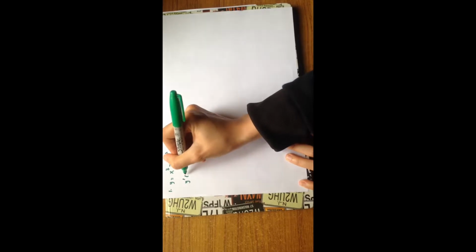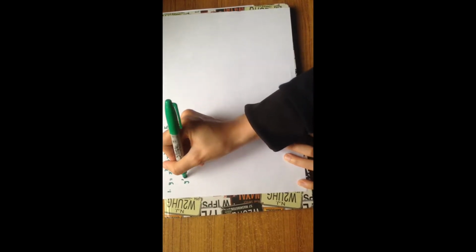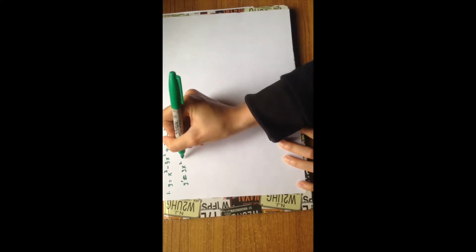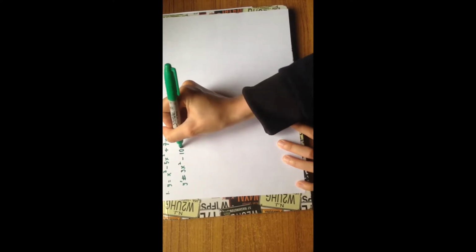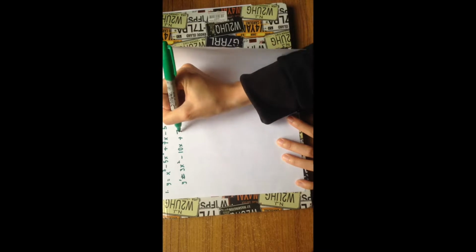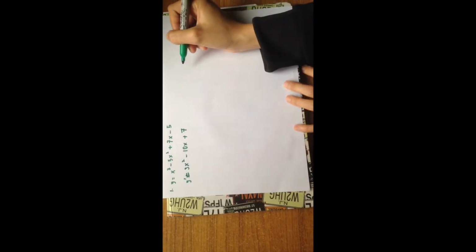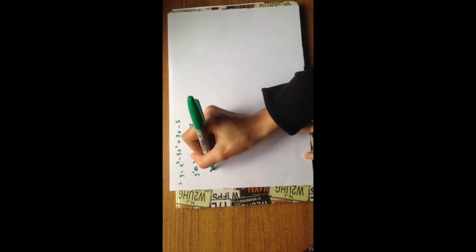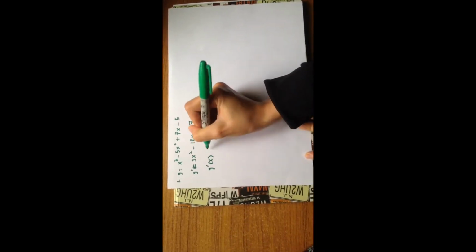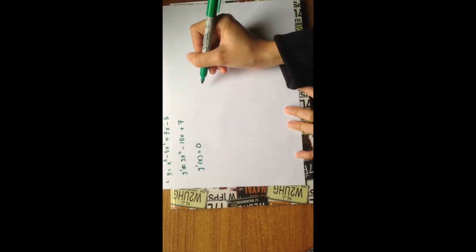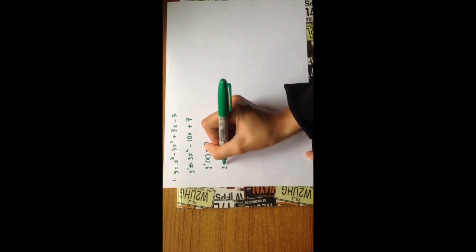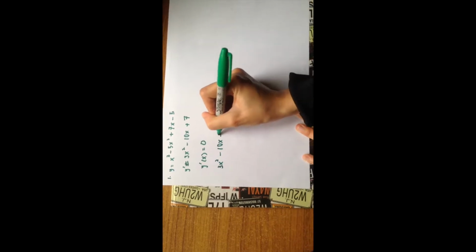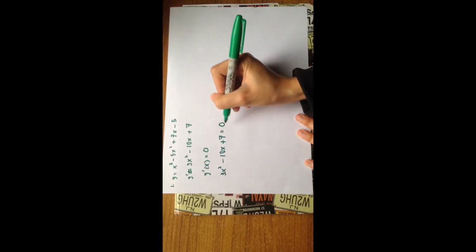So y prime equal to 3x squared minus 10x plus 7. To find the critical points, we let y prime equal to 0. So 3x squared minus 10x plus 7 equal to 0.